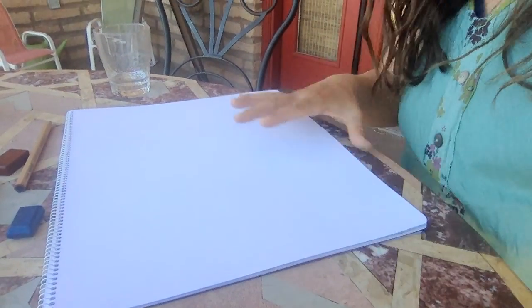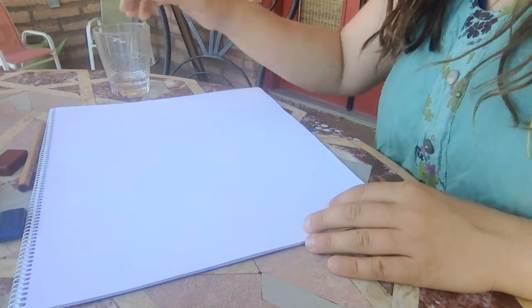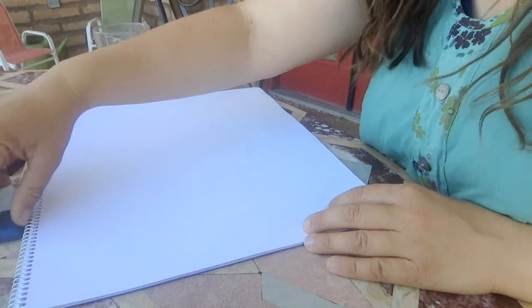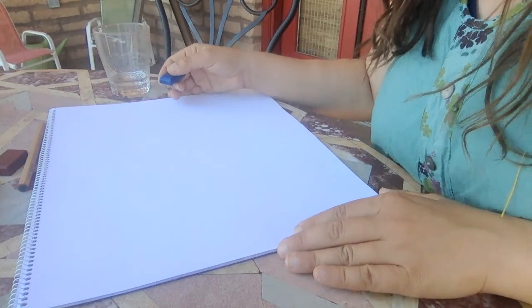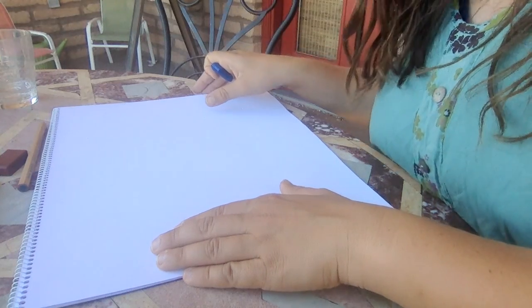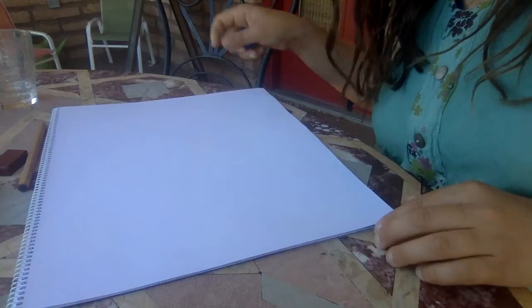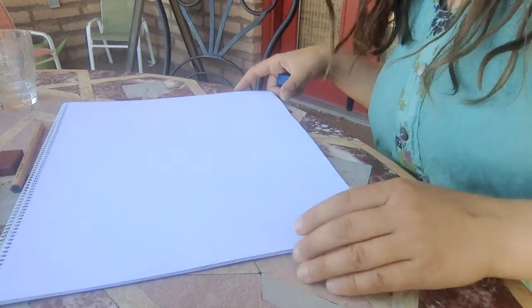Now let me show you my paper. Here we are. Let's make a beautiful blue border around our paper. Let's see if I can straighten that out for you. Great.